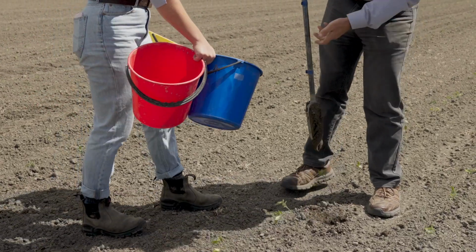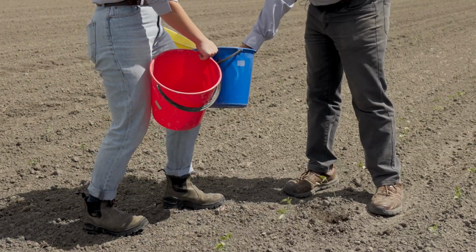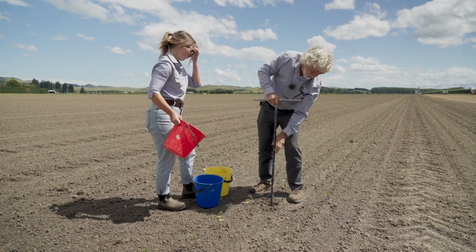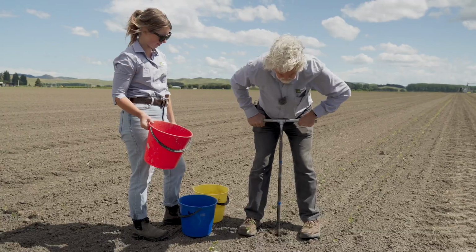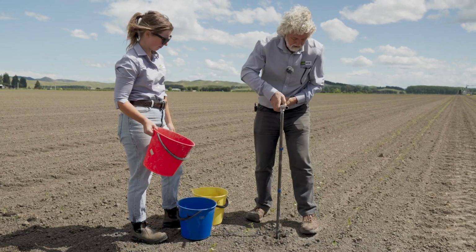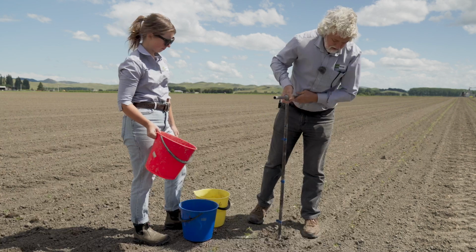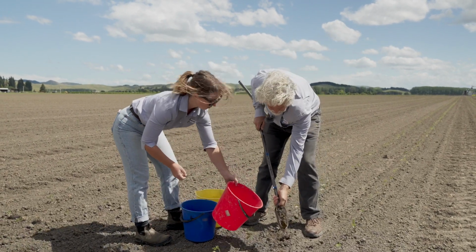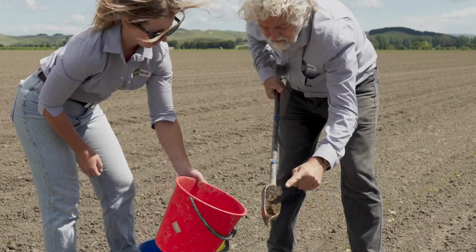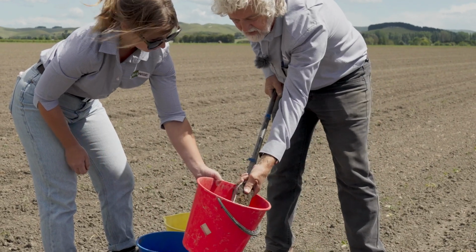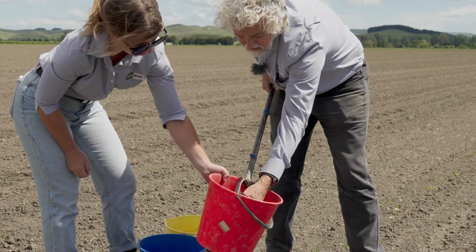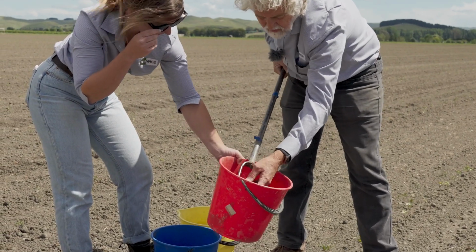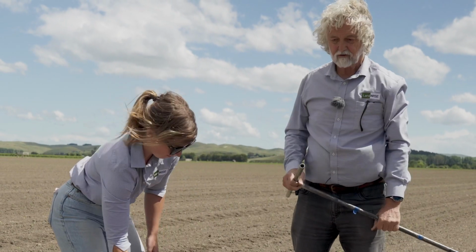And this is our middle bucket. Look at this stuff here, it's totally different. Okay, so that's the first hole.